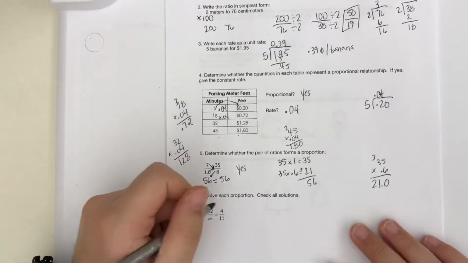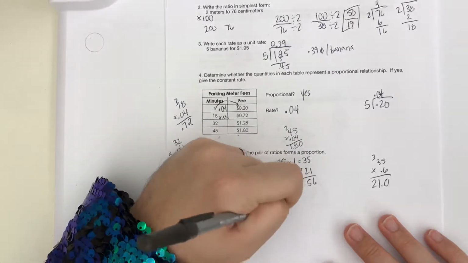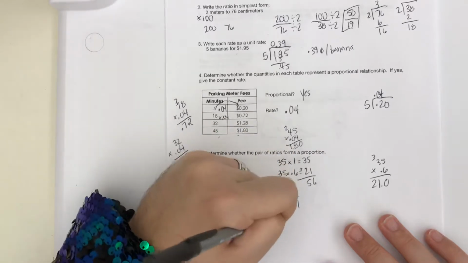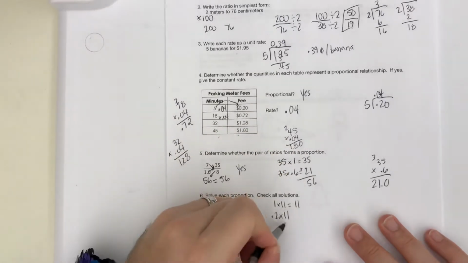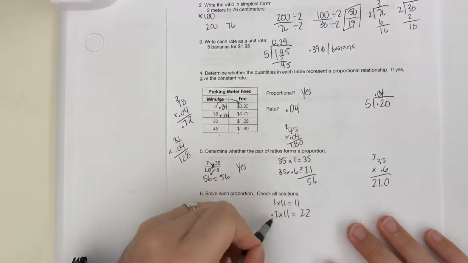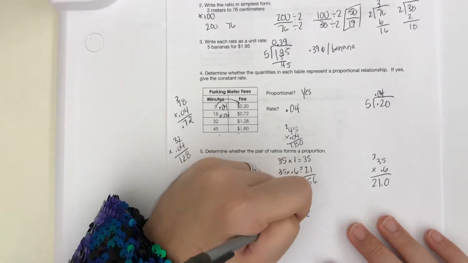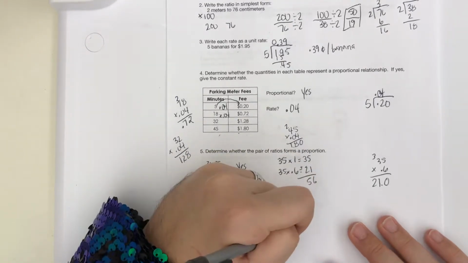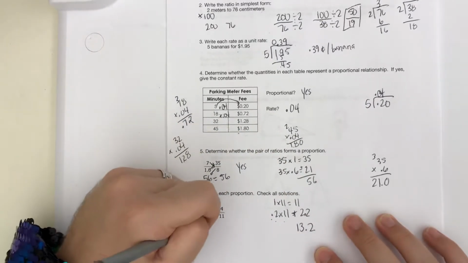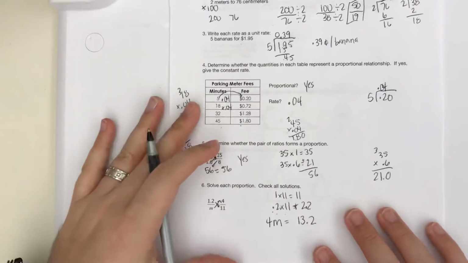Solve each proportion, check your solutions. So I'm going to do the distributive property again. 1 times 11 equals 11. And then 0.2 times 11. Well, I know 2 times 11 is 22, so that should give me the same thing. And then because there's one number at the decimal point here, I'm going to move it one time. So 11 plus 2 is 13. And then that decimal rate, because there's nothing there. And then 4m. So I have 4m equals 13.2.